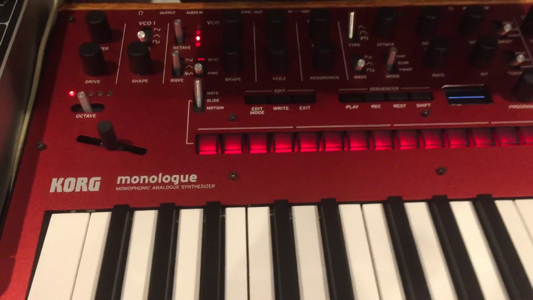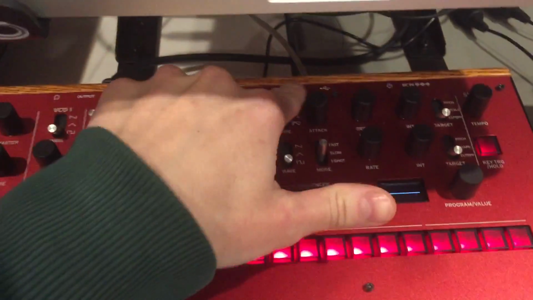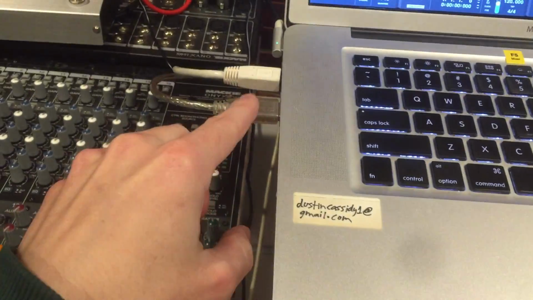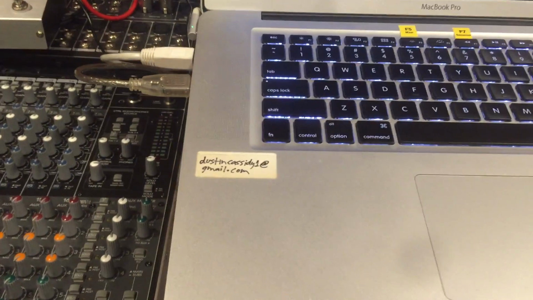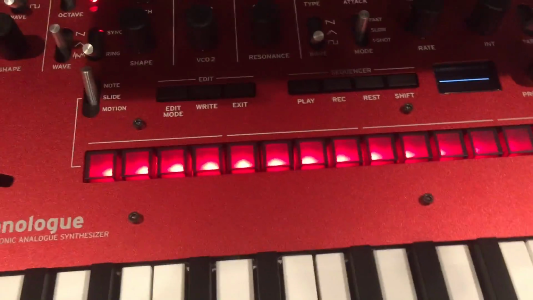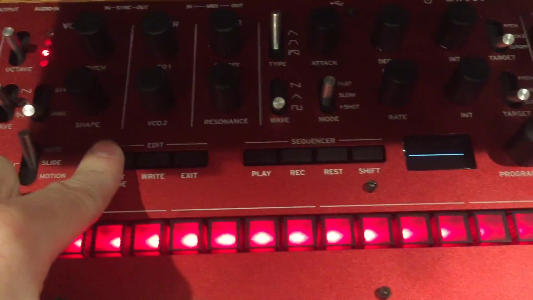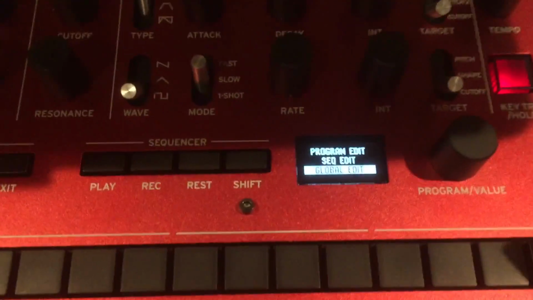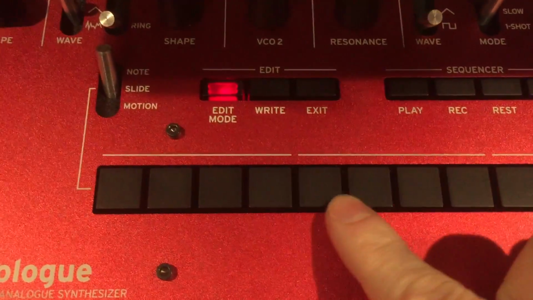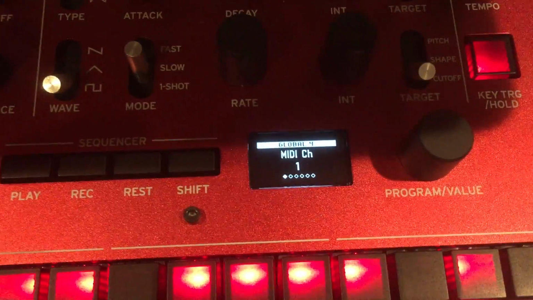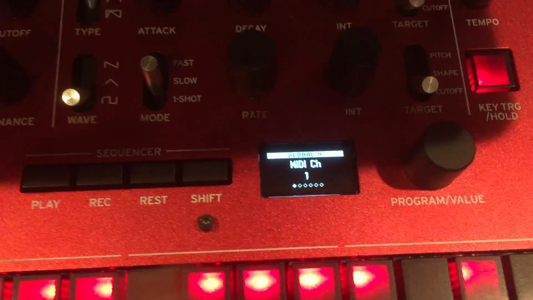The first thing you want to do is make sure everything's set up on your Monologue correctly. So I'm using the USB cable out the back, and I have that connected into my computer here. That's pretty convenient. DIN works too, but USB's there, so might as well use it. The next thing you want to do is hit edit mode, and then you scroll down to global edit. Hit button number 4 here. It'll say MIDI channel, so channel 1's fine, doesn't really matter.